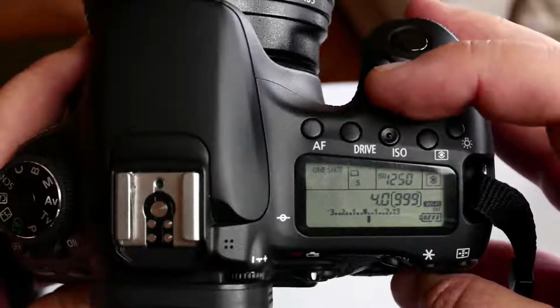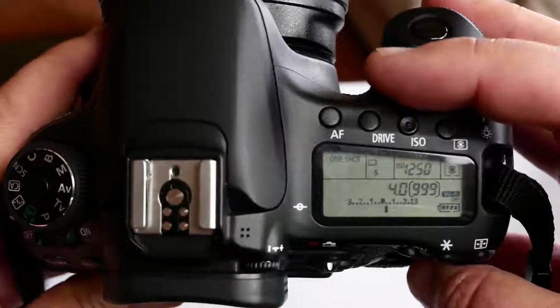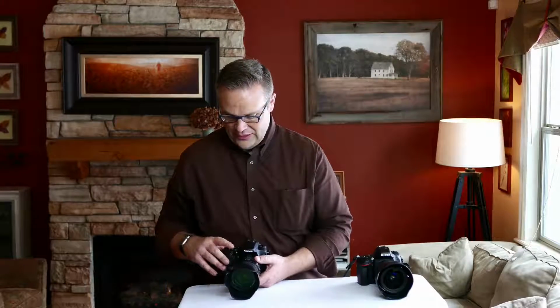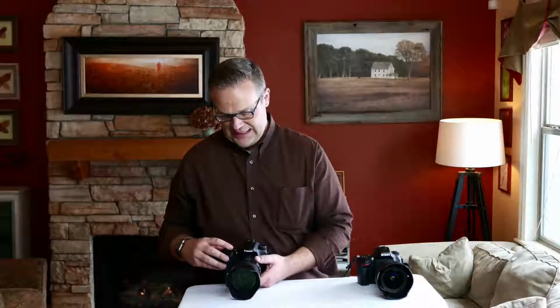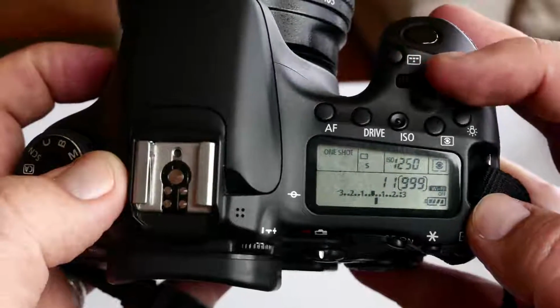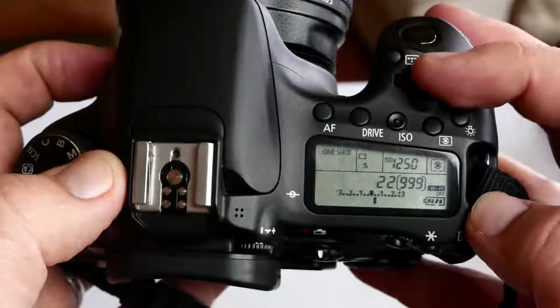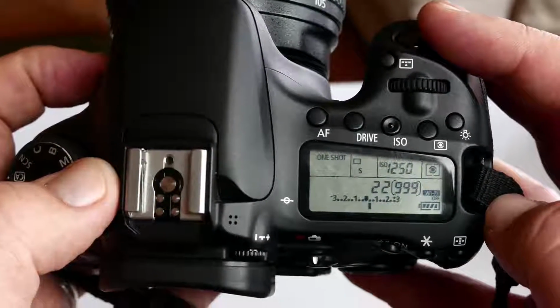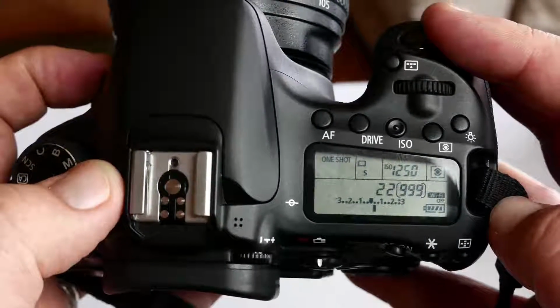On this lens, it's an f4. So this lens could hit f2.8. This lens can only hit f4. Yours might be able to do a f3.5 or an f5.6, or maybe it's a great lens and can do an f1.8. Now, let me scroll the other way to get to the largest aperture number, which is the smallest aperture hole. There's that converse relationship between the f-stop number and the size of the hole. This lens can hit f22.